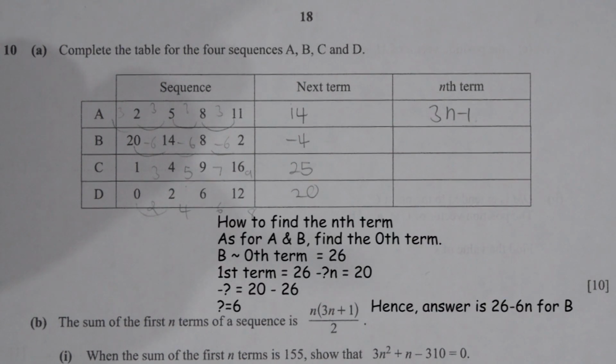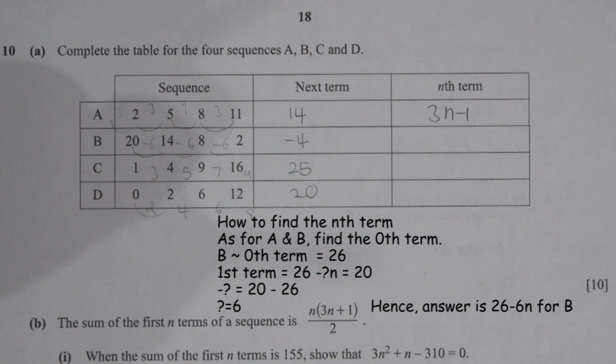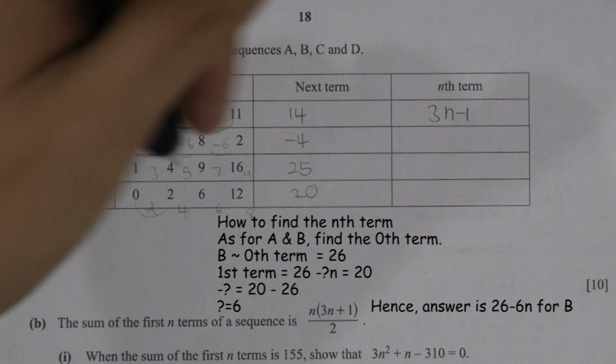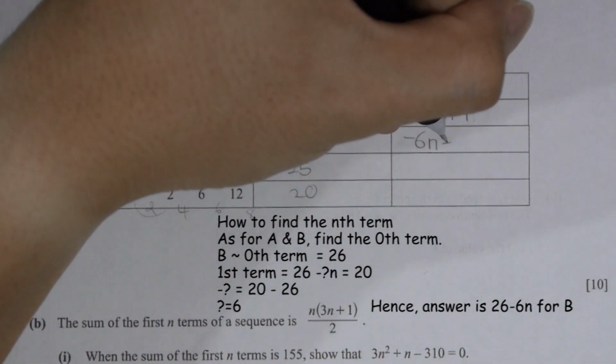So same approach for part B or question B. We work it back to find the zero term. So the zero term is actually 20 plus 6, which is 26. So our first term will be 26 minus unknown times n equals to 20. So you do the shifting. So your unknown here will actually be negative 6. So you get the nth term, which is negative 6n plus 26.